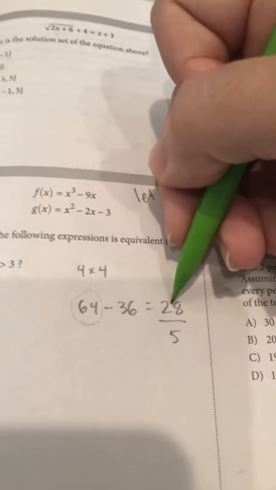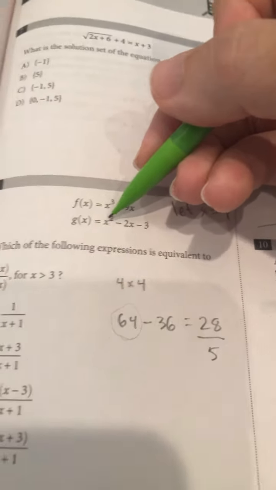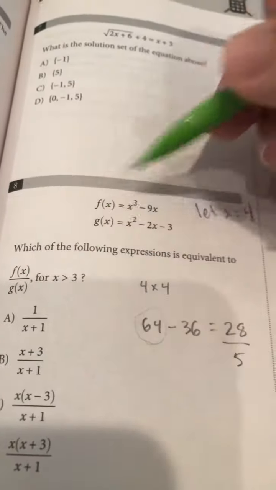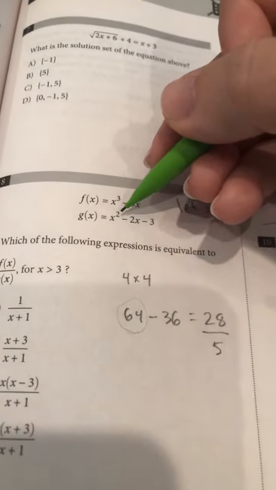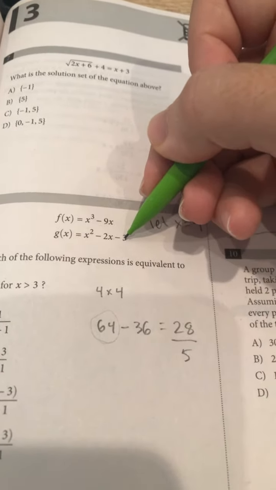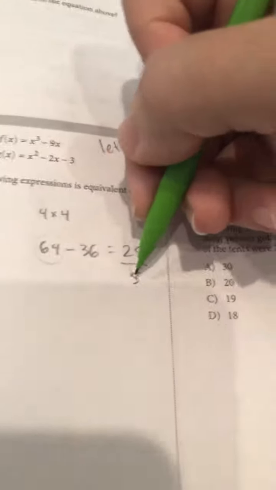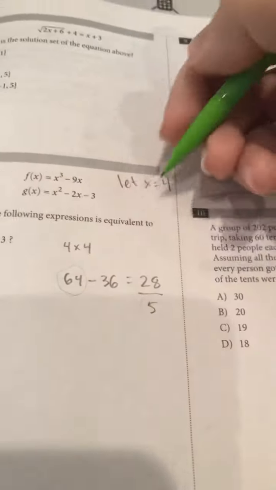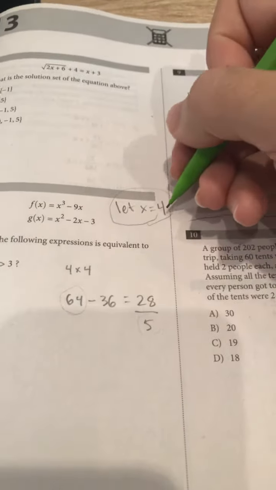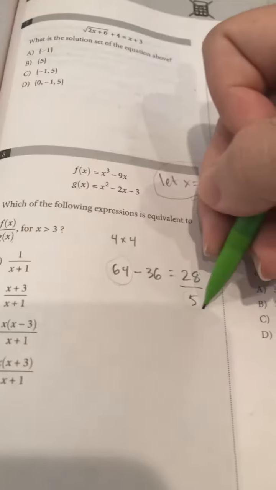And then we can do the same thing down here, and we can plug in for our g of x, which would be on the bottom of this fraction, we can plug in 4, and that gives us 16 minus 8 minus 3 is equal to 5. So on the bottom, we know our g of x is equal to 5. So when x equaled 4, then f of x over g of x equaled 28 over 5.